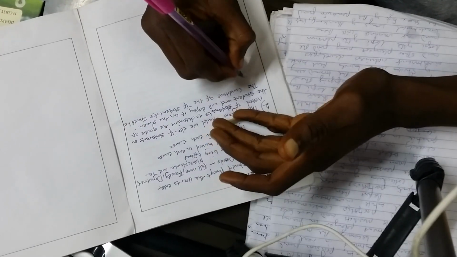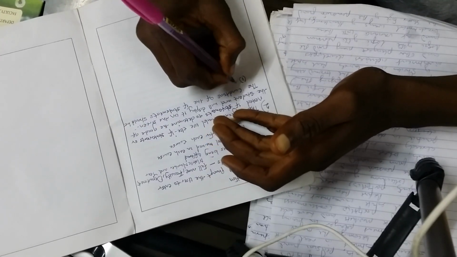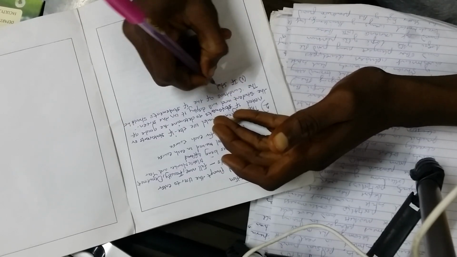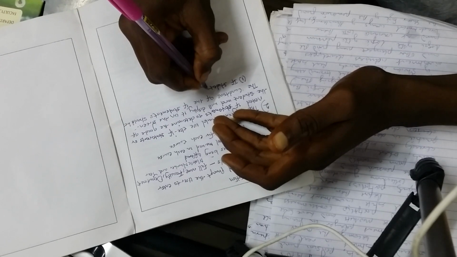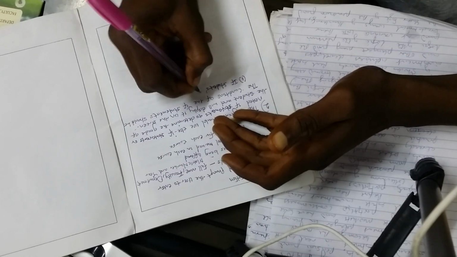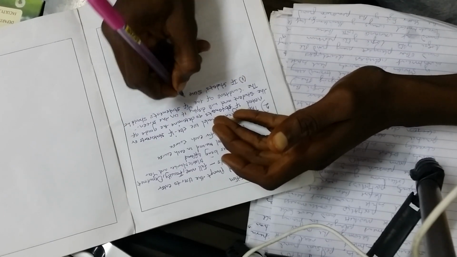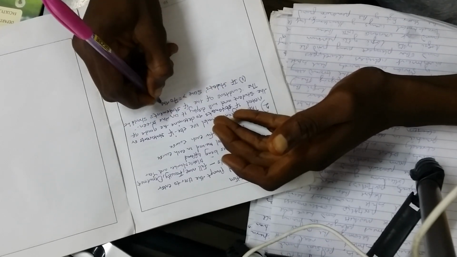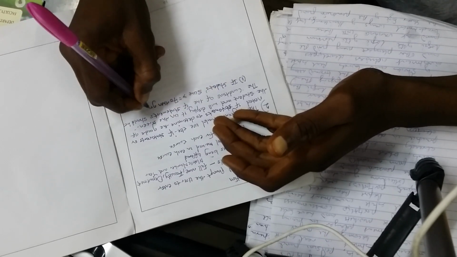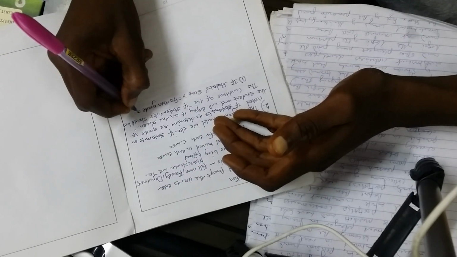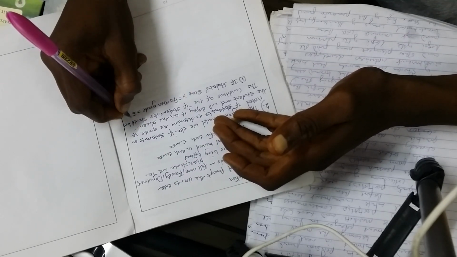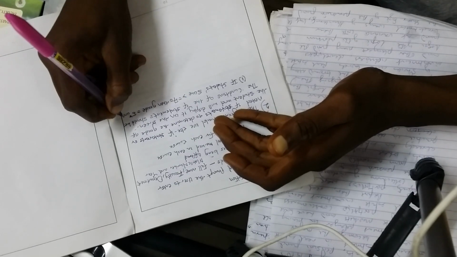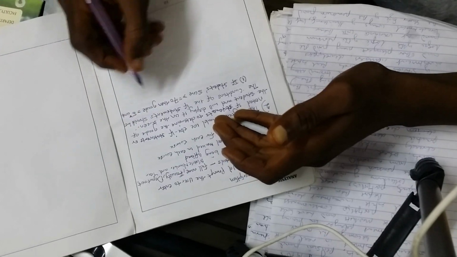So what we want to program it to do, the first thing is: if student score greater than 70, then grade equal to 5 units.